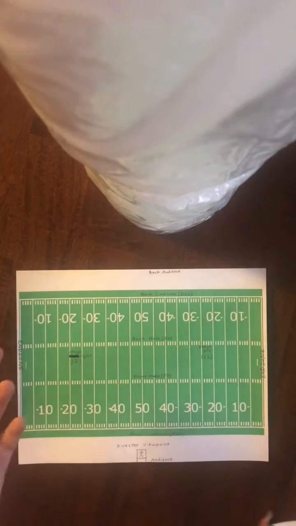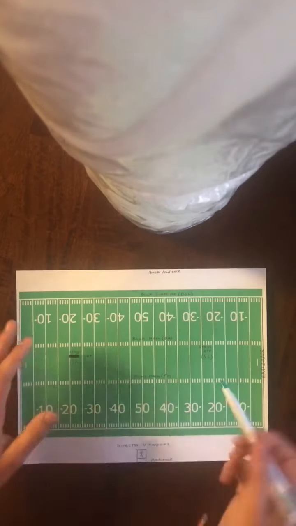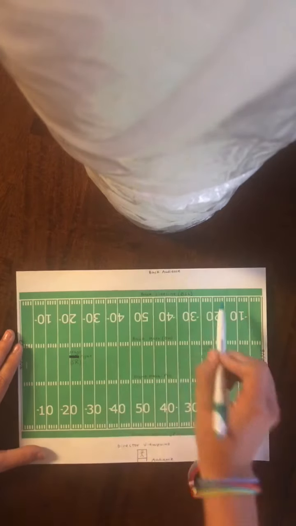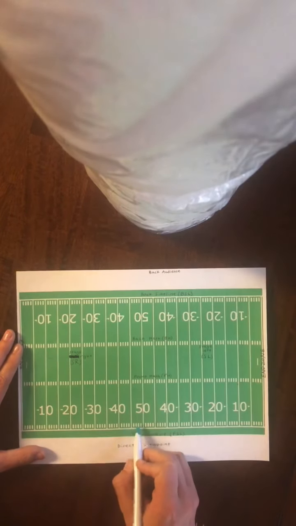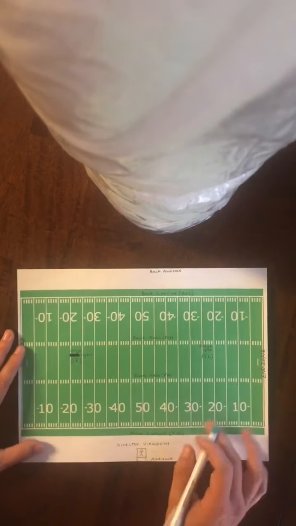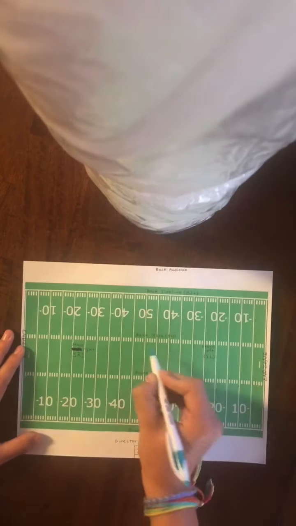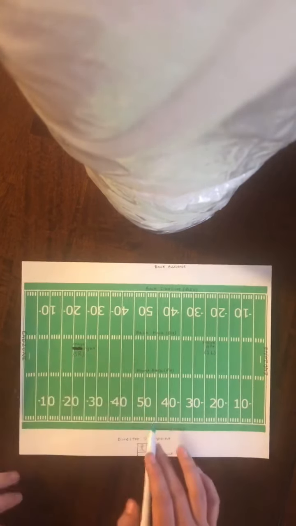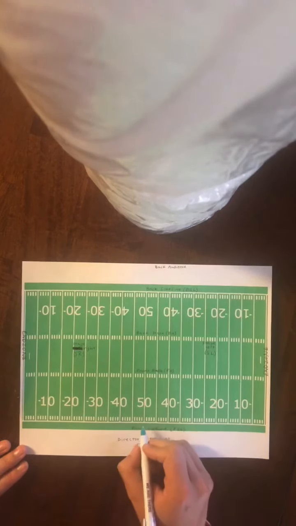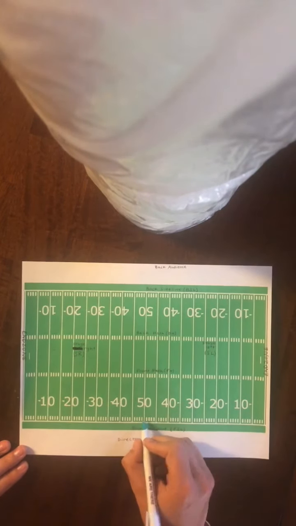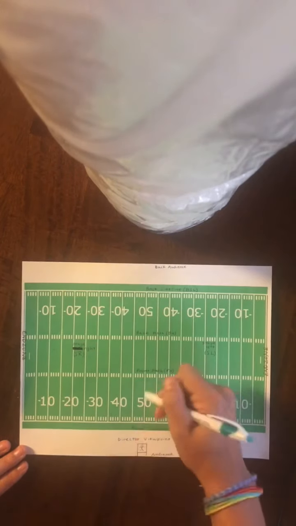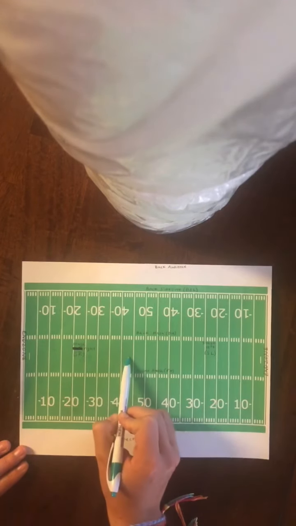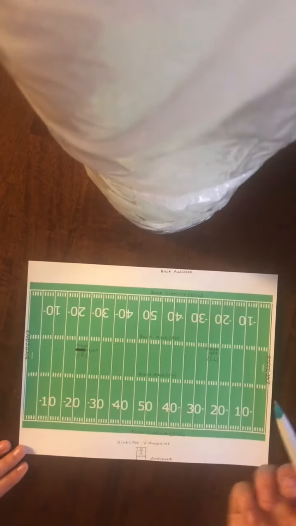To figure out more in detail our steps throughout our entire field, if we look at our front hash, back hash, or any of these sidelines with all these little lines right here, that's going to help us find our steps. Because each yard line is 8 steps, if we split that, that's 4. So if we look at our little dashes, our 4 dashes in the middle is 4 steps all the way down every line. So this is 4 steps in the middle, 4 steps, 4 steps, 4 steps, splitting yard lines.